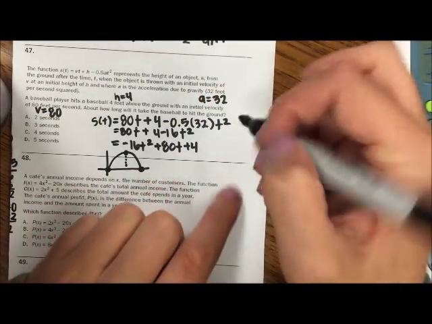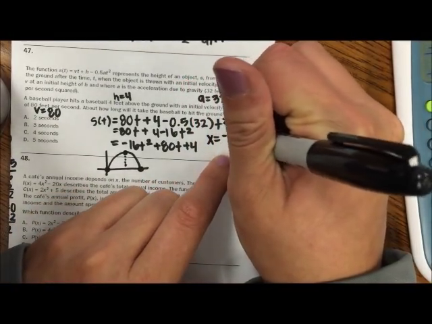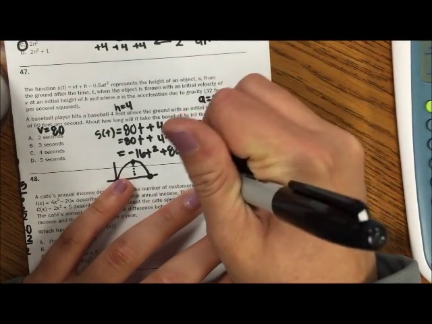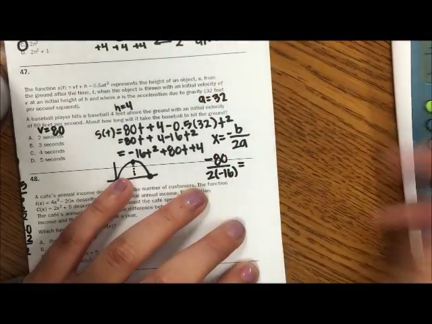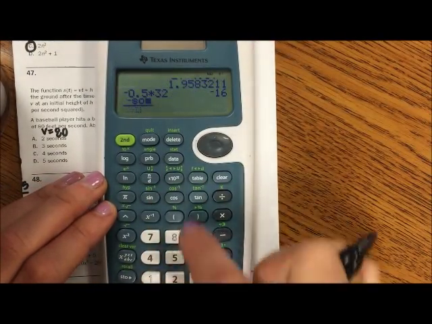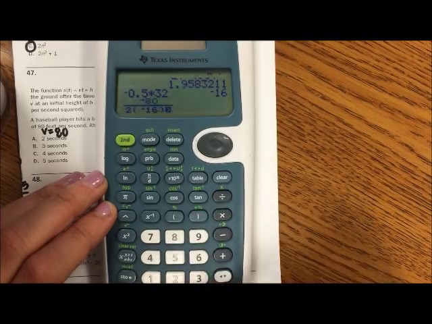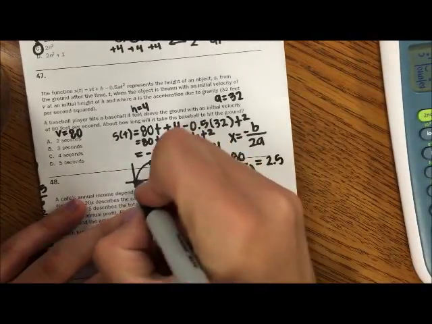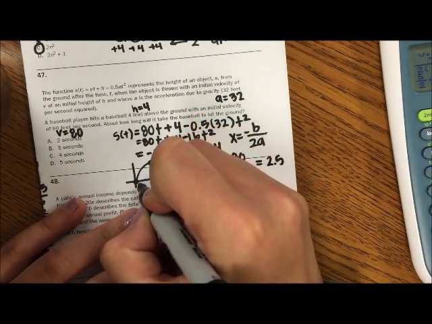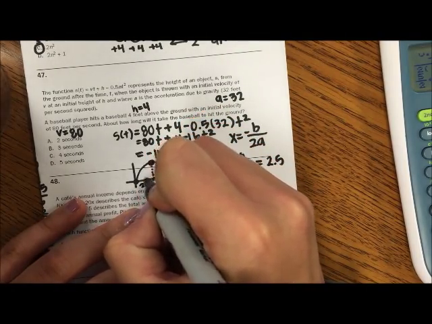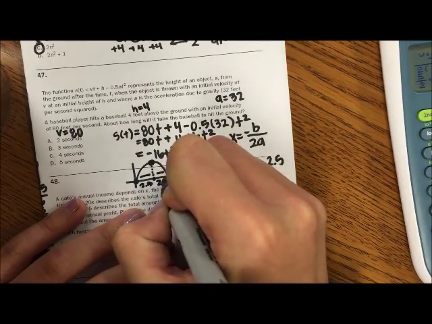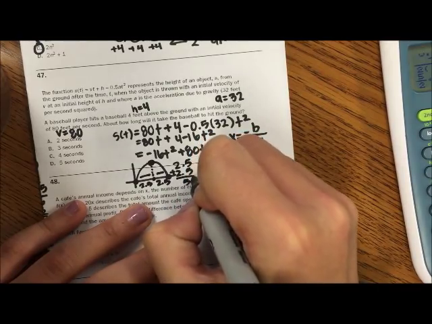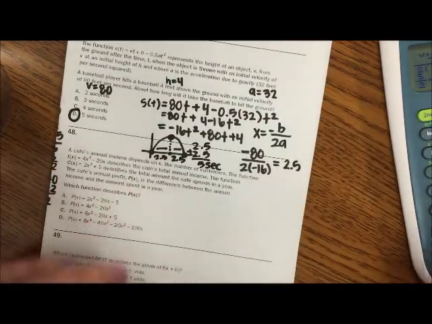Well, how do you find the vertex of something in standard form? Well, the x value is negative b over 2a. So negative 80 over 2 times negative 16. So let's plug that in. Negative 80 over 2 times negative 16. And that gives us 5/2, which is 2.5. But remember, that's just the x value of this. So this is 2.5, which is half, and then the other half is another 2.5. So 2.5 plus 2.5 would give me 5 seconds. So D would be your option.